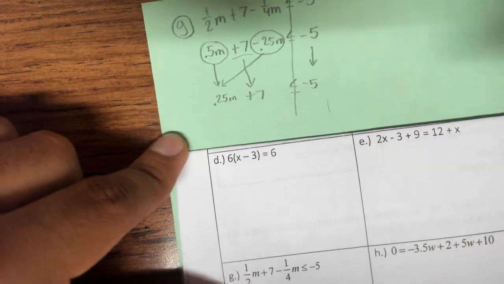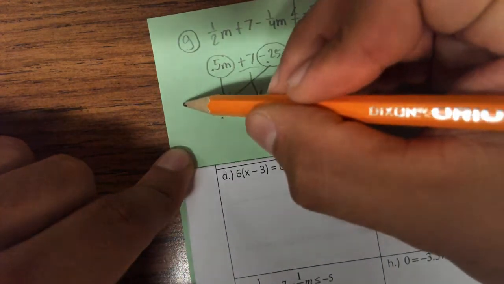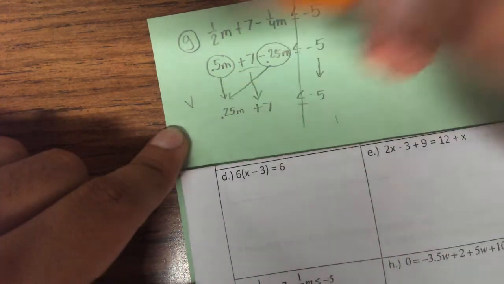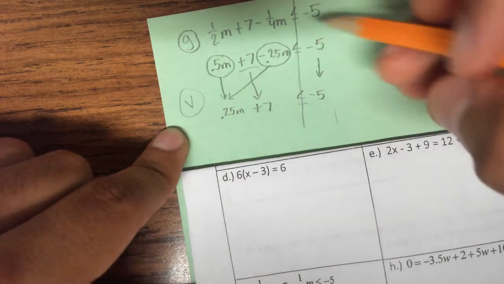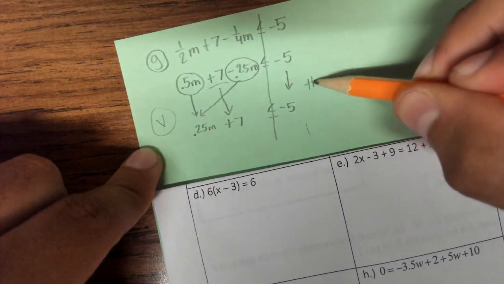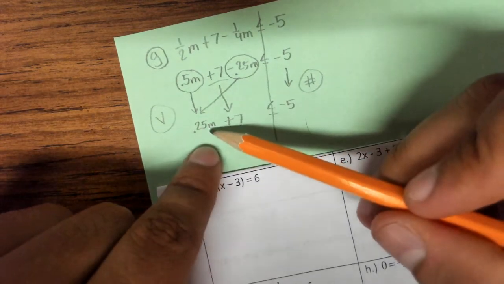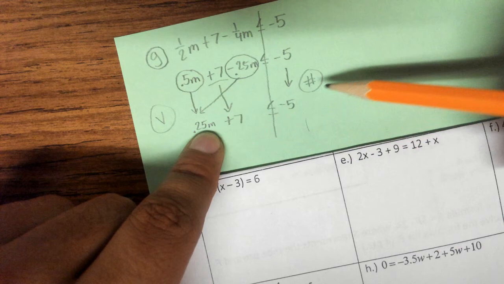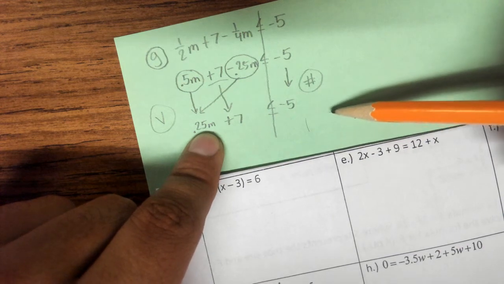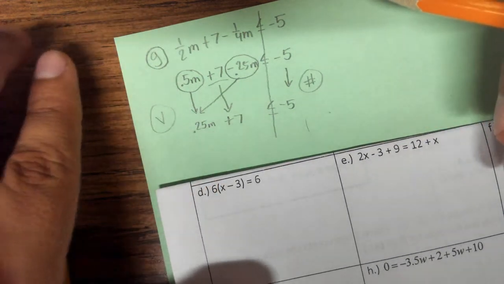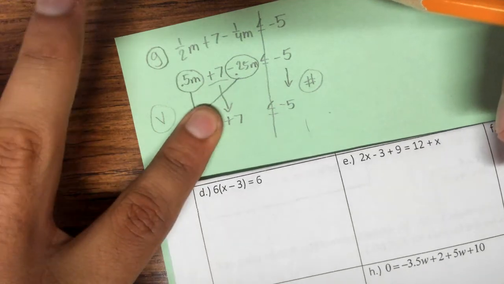Now that we're here, I always like to make sure that I label one of my sides variables, so that's going to be V for variables. This side then is going to be numbers. If you're curious why I label this side variables, it's because I have one variable here already. I don't have any variables over here, so it wouldn't make sense to make this side my variables. Since my variables can stay on the variable side, I'm going to cover that up.